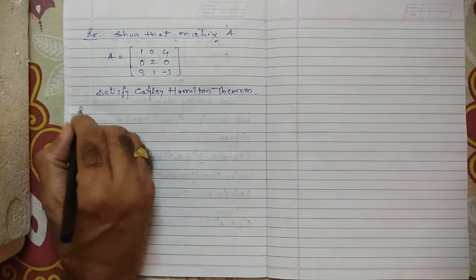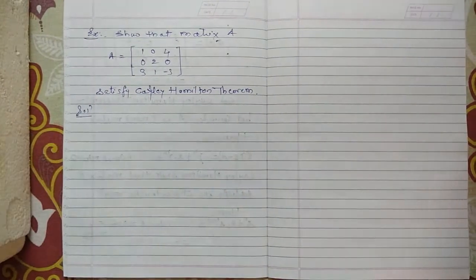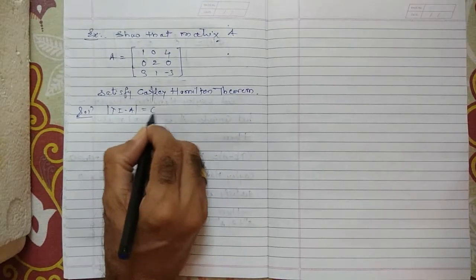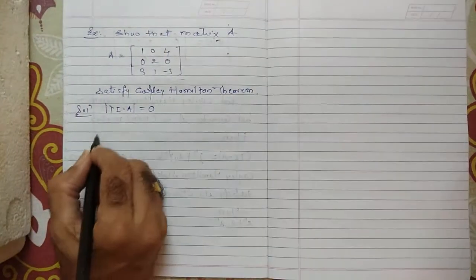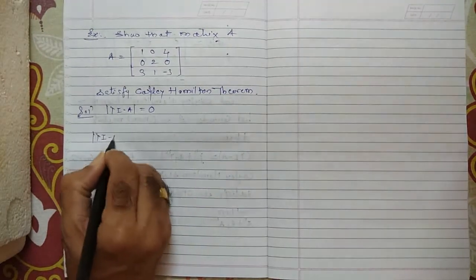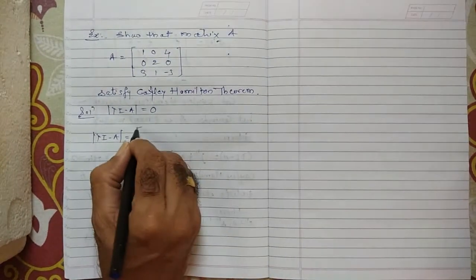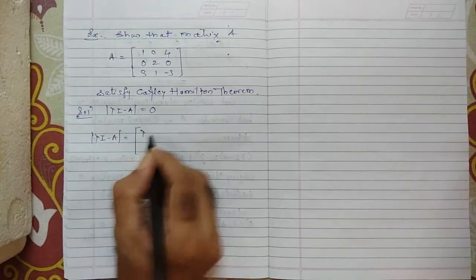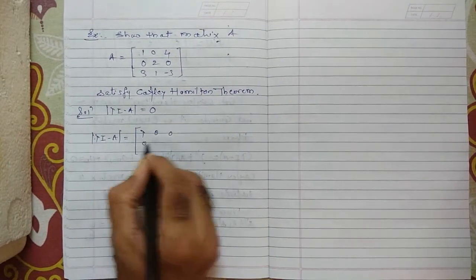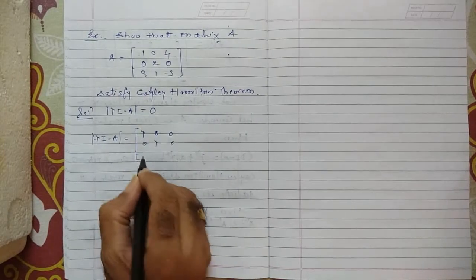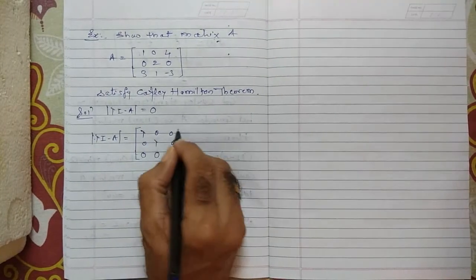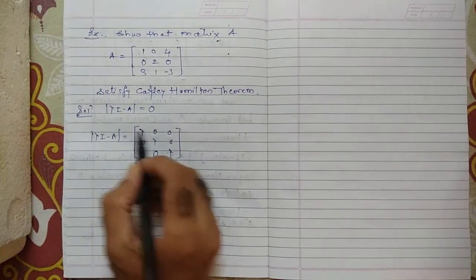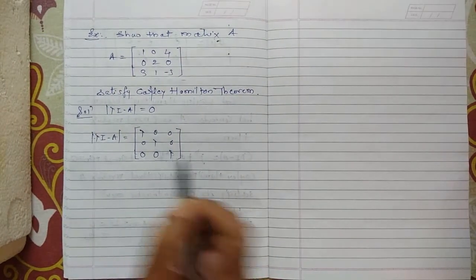Now in the solution, first we will find lambda I minus A equals 0. So lambda I, this is a 3 by 3 matrix, so we have lambda 0 0, 0 lambda 0, 0 0 lambda.